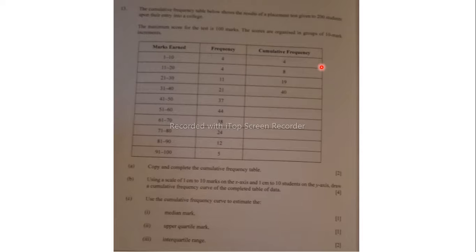Is this something you would say is difficult? They asked us to copy and complete the cumulative frequency table, so we have to finish up these numbers. Which paper was this? Paper 3.